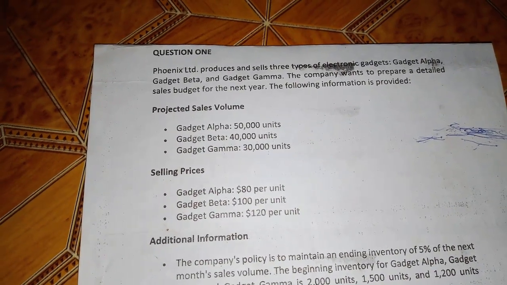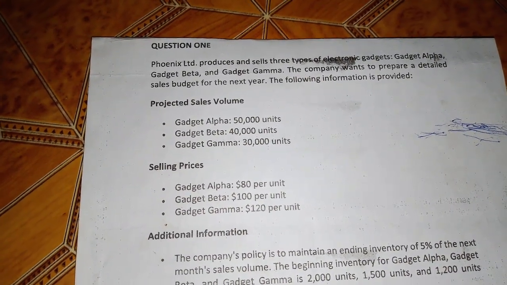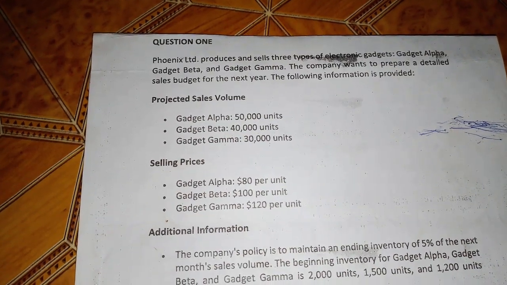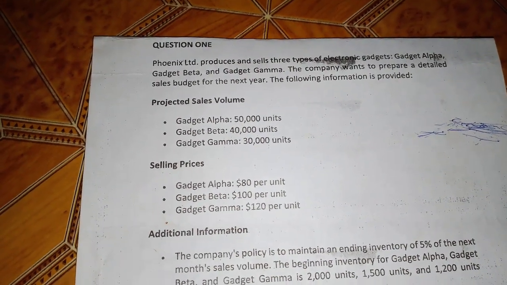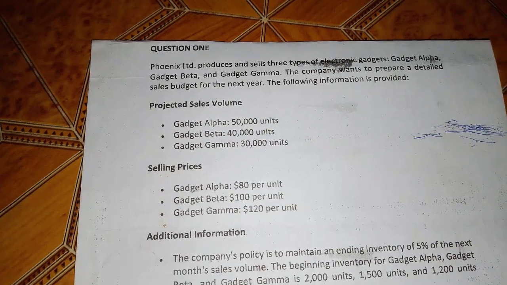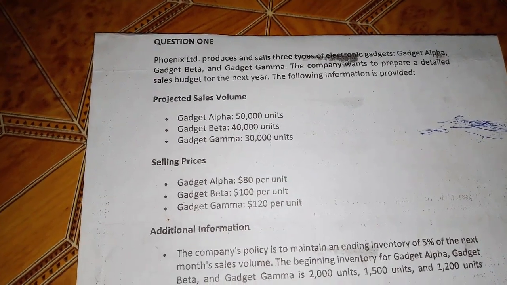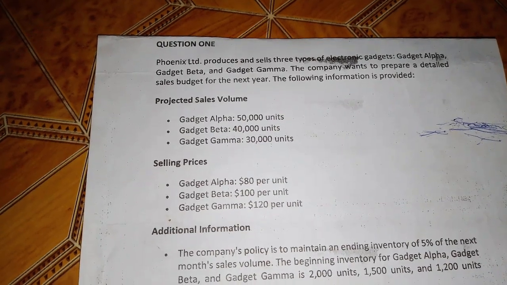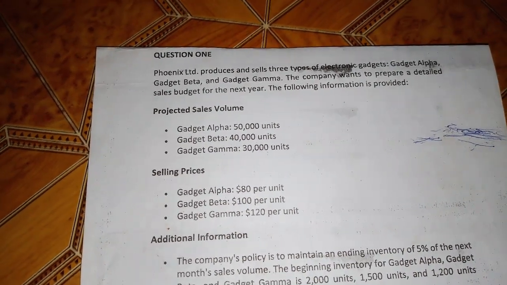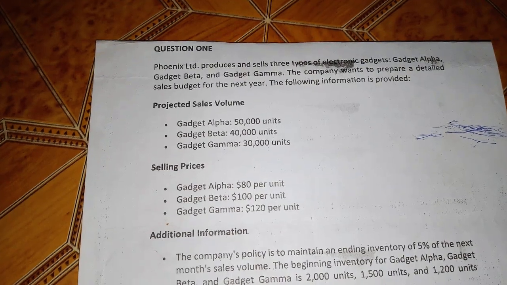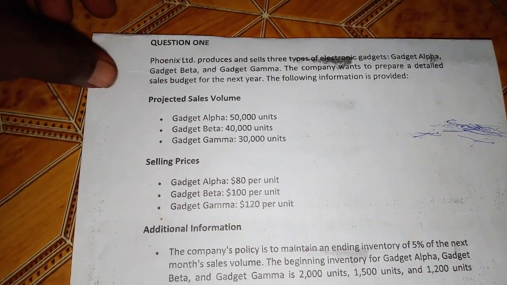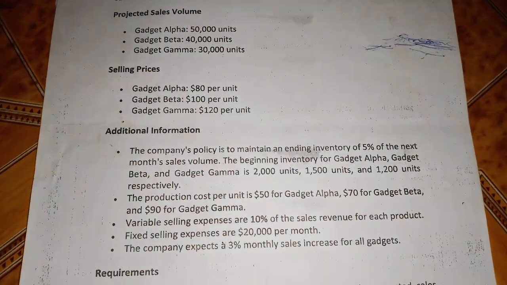Let's look at their selling price. Alpha $80 per unit. Remember, this selling price is per unit. Beta $100 per unit. Gamma $120 per unit.